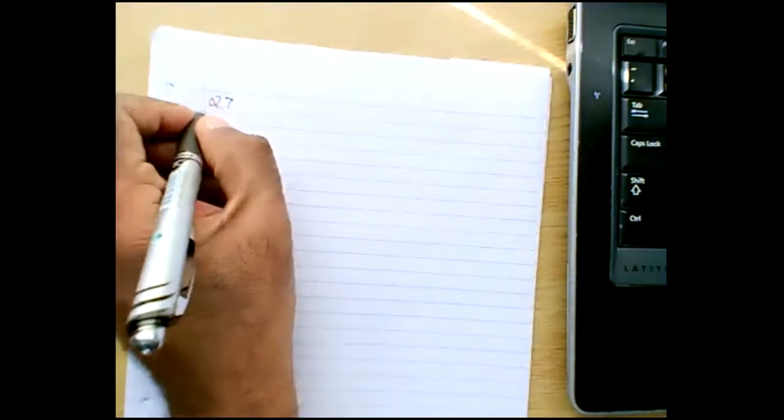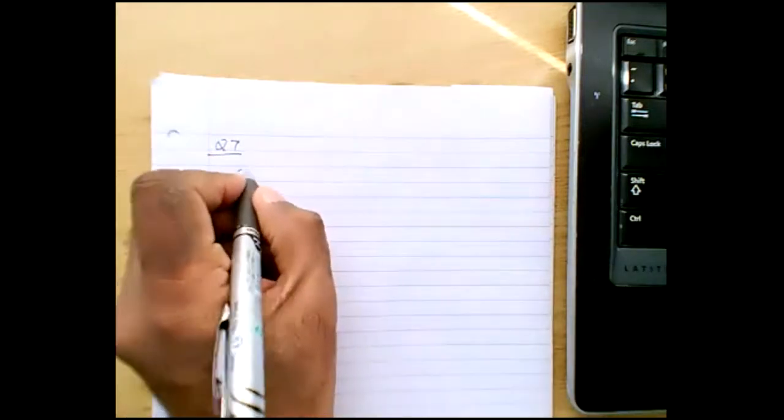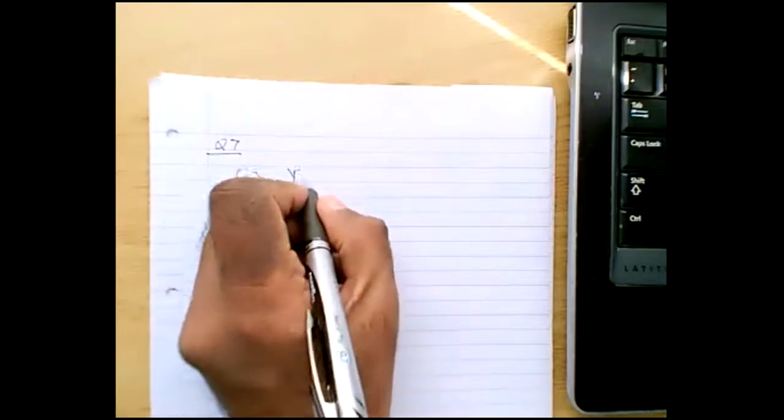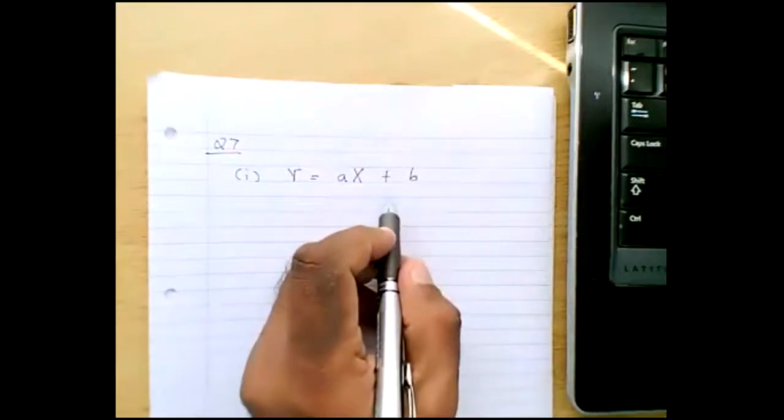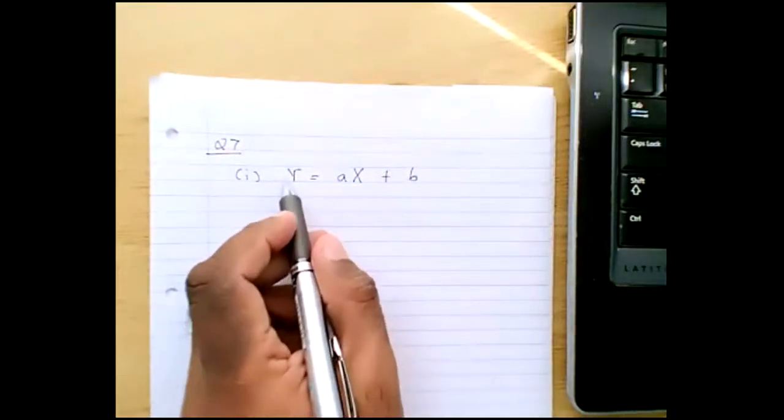Right. So let me start with question 7. Question 7 has 4 different parts, right? The first part of question 7 is asking you to express... So you got this variable y, which is expressed as a times x plus b, where a and b are constants, x is a random variable, so is y.